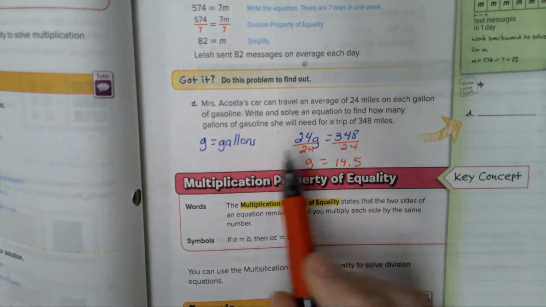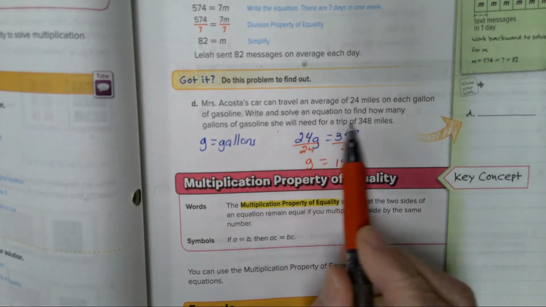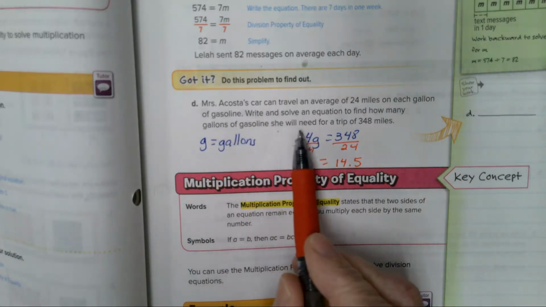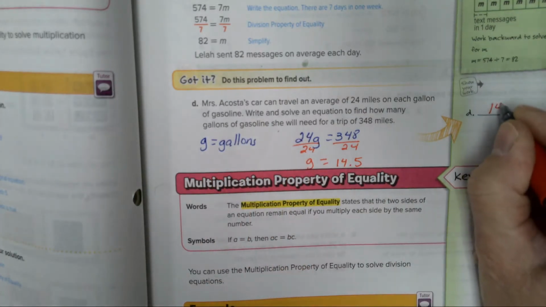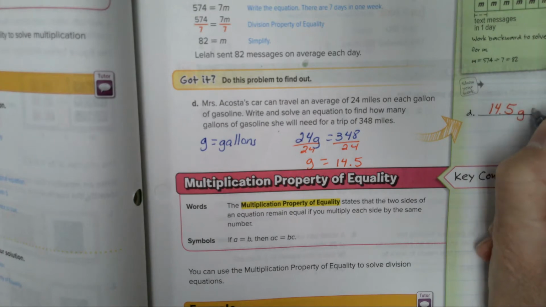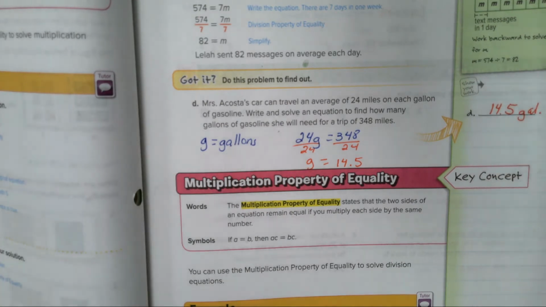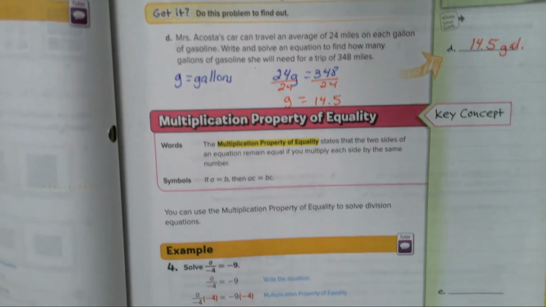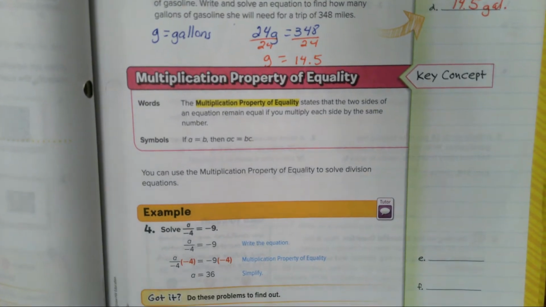So the answer is, she will need 14.5 gallons.